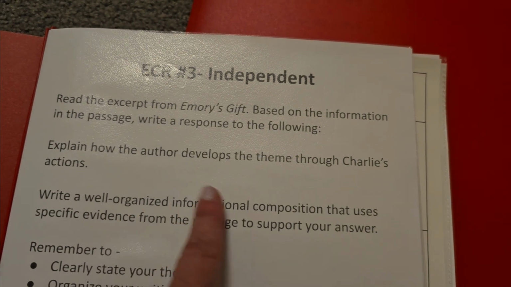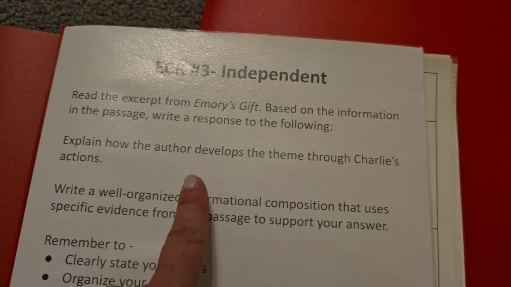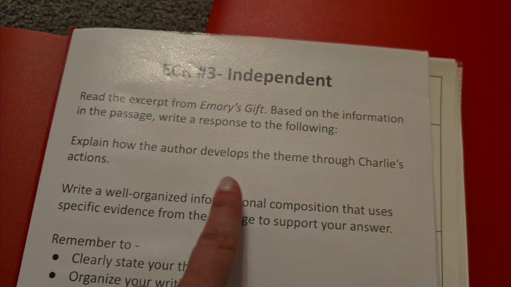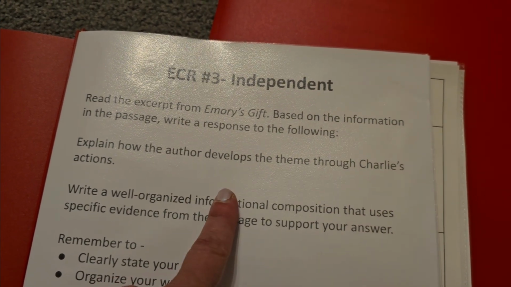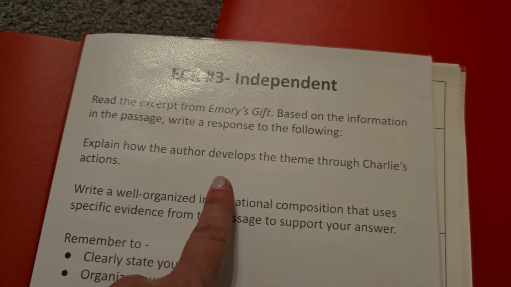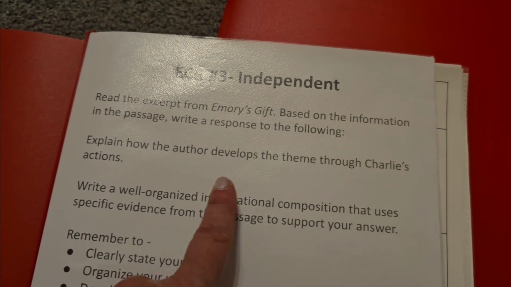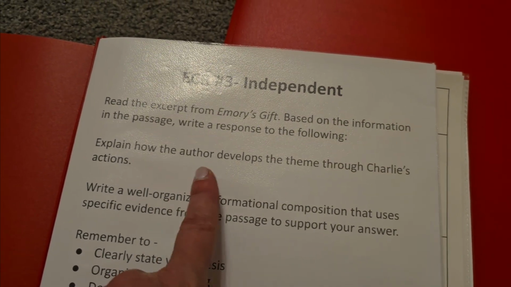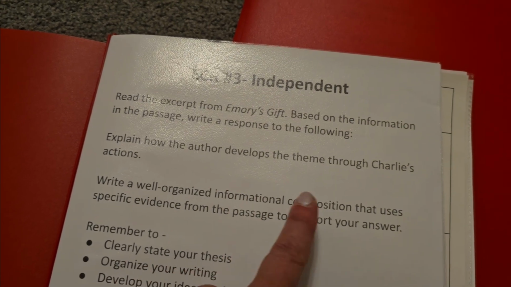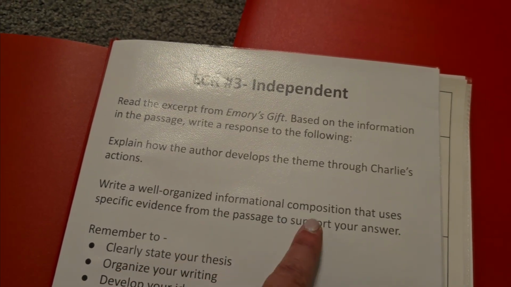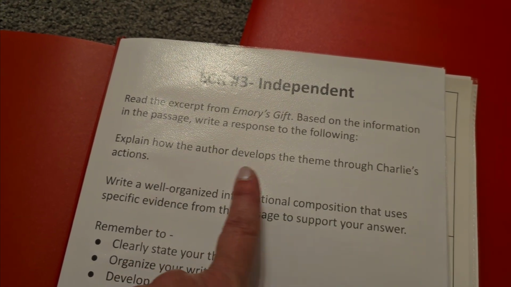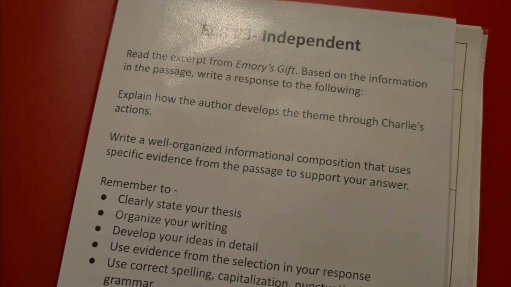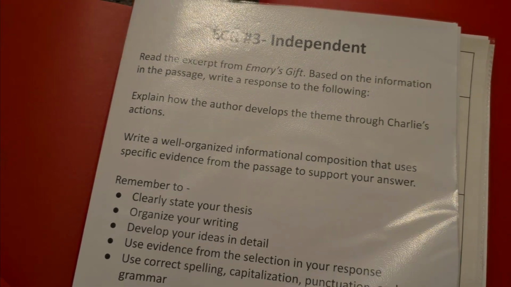So they would highlight the keywords. They would write a symbol or simpler word above some of the big words. And that's how they would dissect the prompt. They might also rephrase it into simpler questions. What is the theme? How does the author develop the theme? How do Charlie's actions match the theme? So breaking that into simpler questions is going to help them understand the question better.